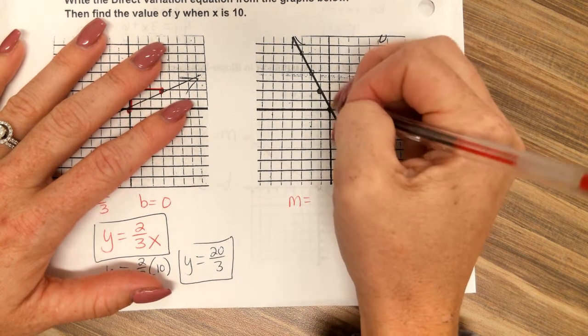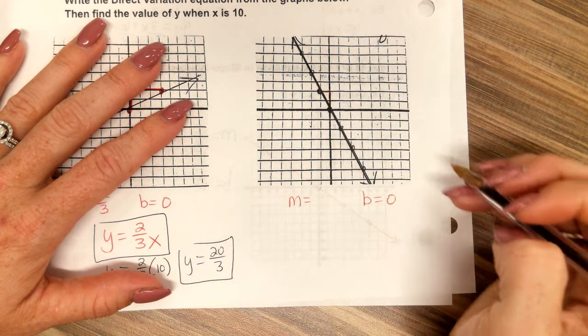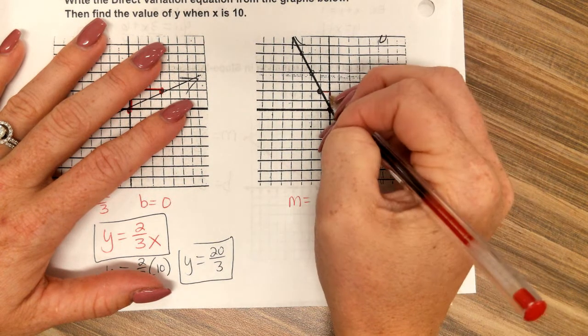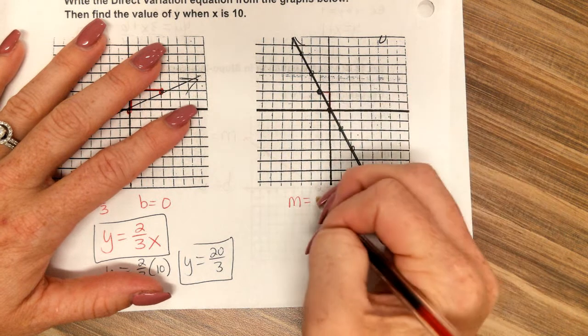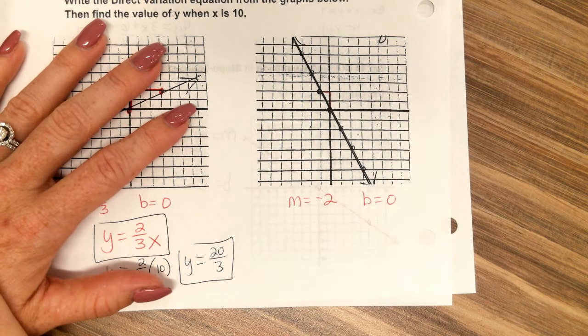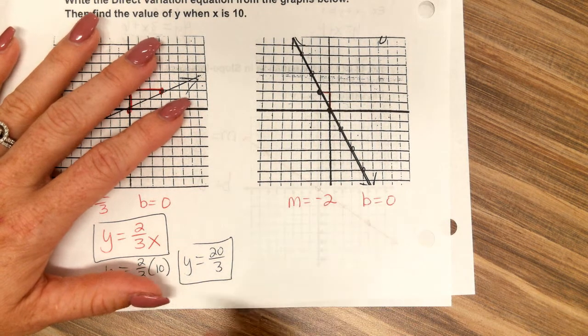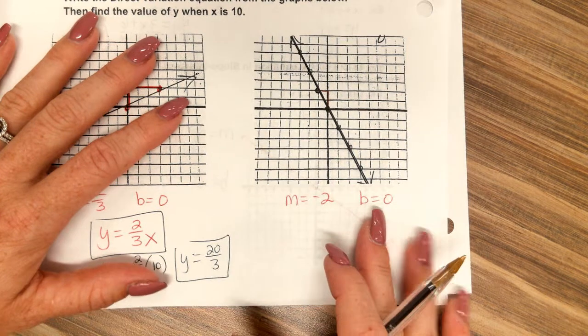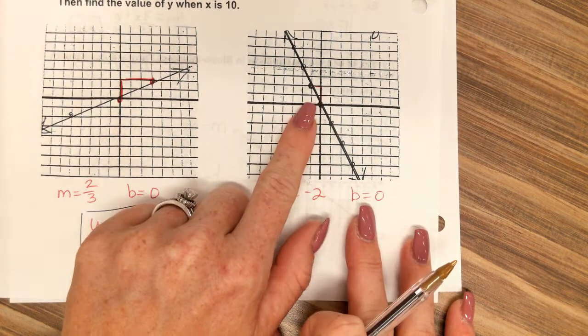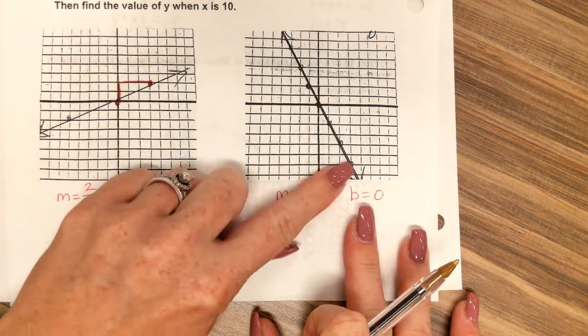The rise is 2, the run is 1, but since I went up and left, that is a negative slope of 2. How can you make it so you're not going to forget to put the negative? What I would do is the first thing when I'm looking at slope is look and see if it's going down from left to right.